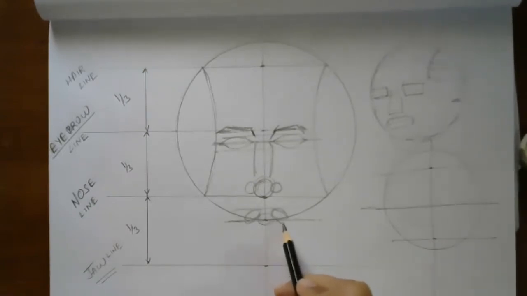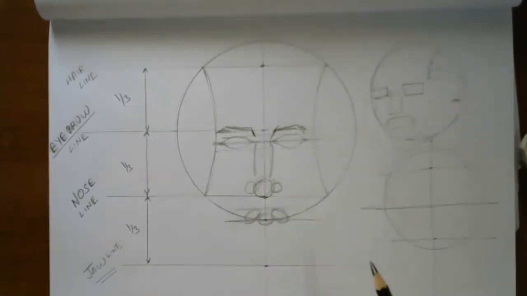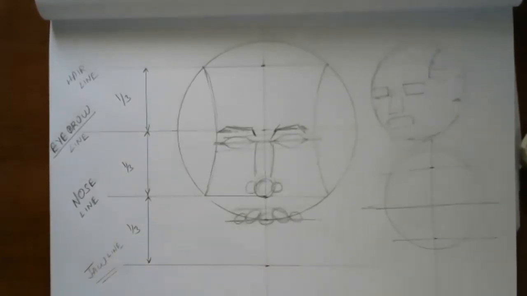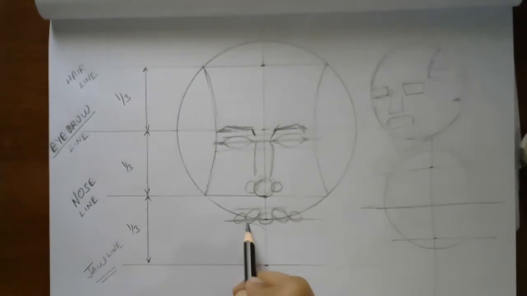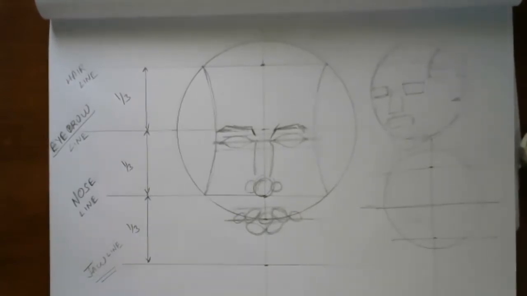So these two ovals should go below the line, and the circle should also go below the line. This is the same lips thing we drew in the last class, and then we had two more ovals like this. I'm just trying to build upon whatever we have learned in the last classes. And then we had two ovals here touching the bottom line, right?